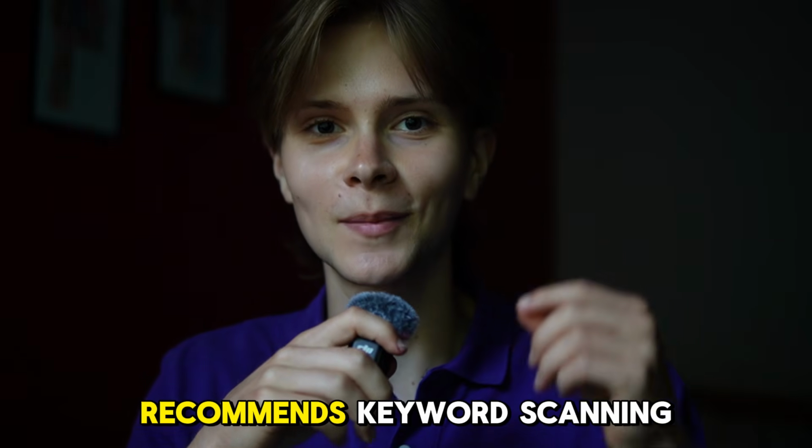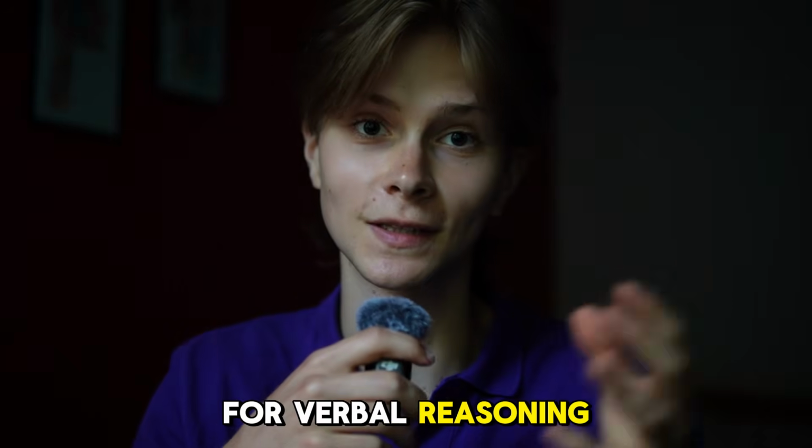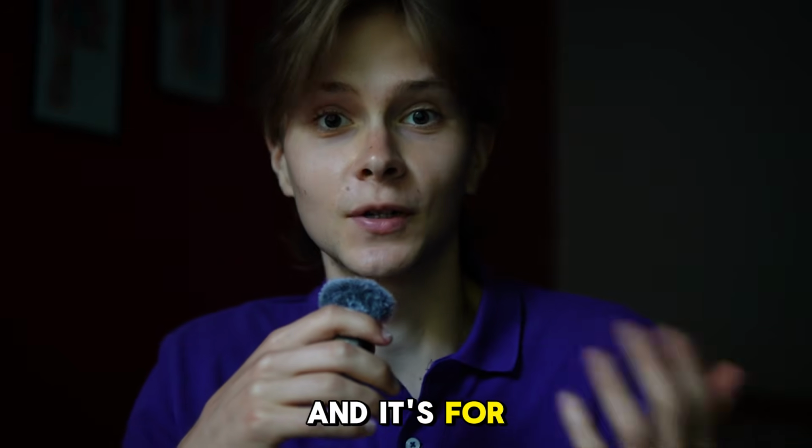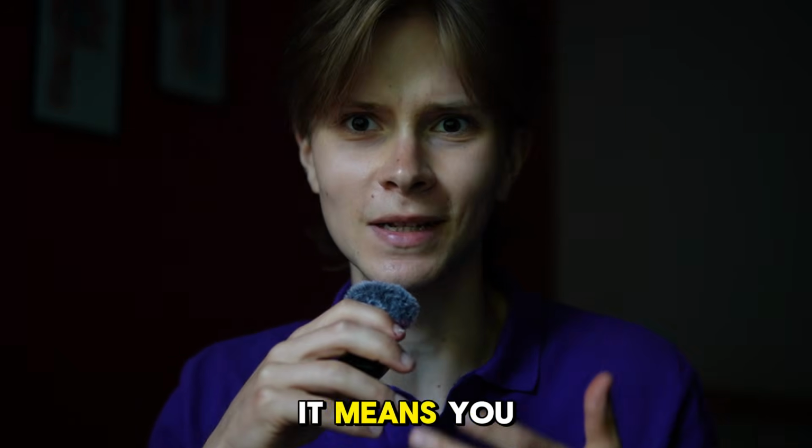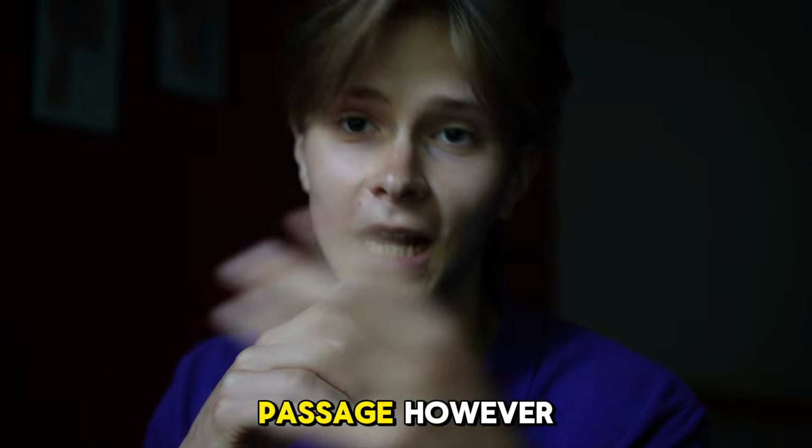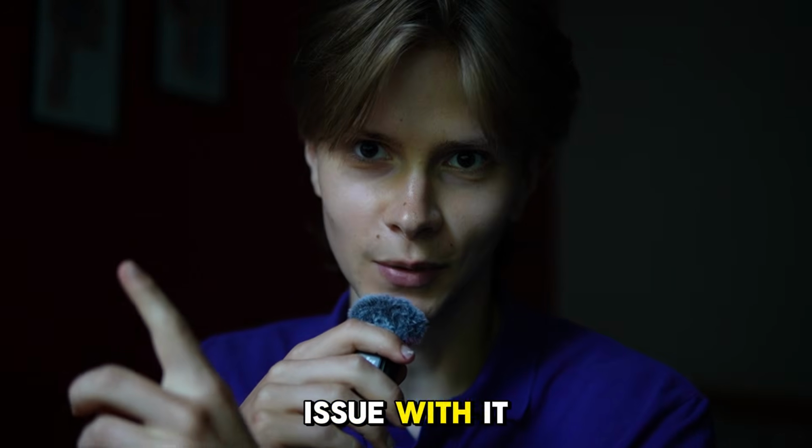I, alongside pretty much everyone else who knows what they're talking about, recommends keyword scanning for verbal reasoning on the UCAT. And it's for good reason. It saves you a lot of time. It means you don't have to read the entire passage. However, there is one issue with it.